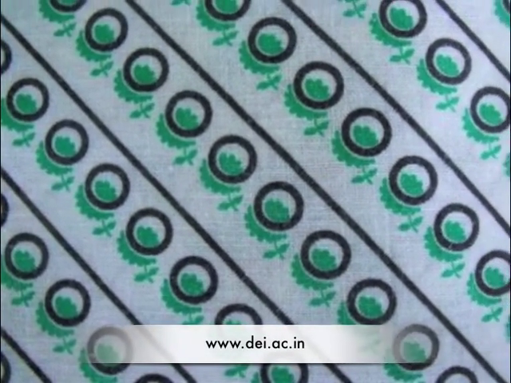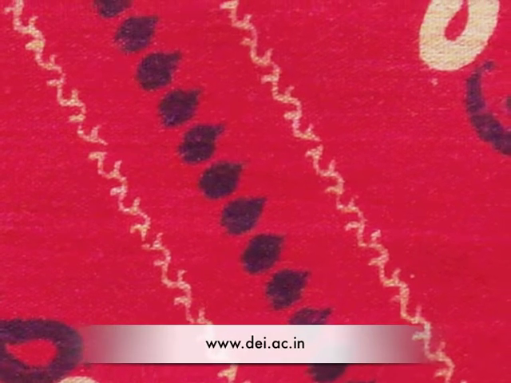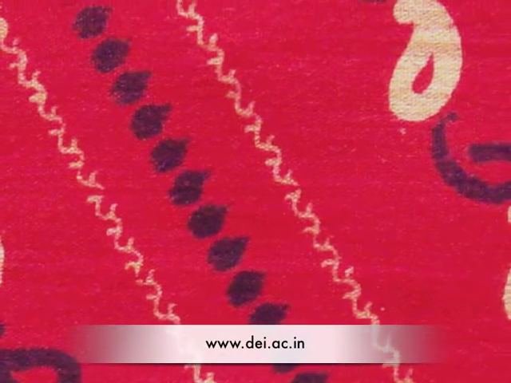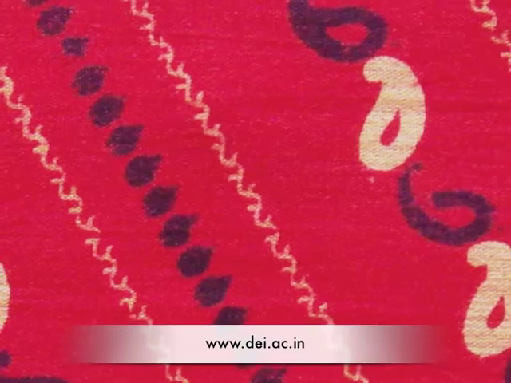And a diagonal stripe will give the length but at the same time also cut it. If we are using the motif to be placed for a lady who is not very fat, not very thin, we are going to use a diagonal stripe placement.